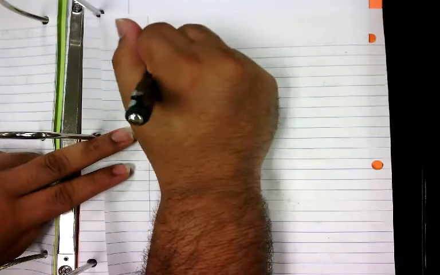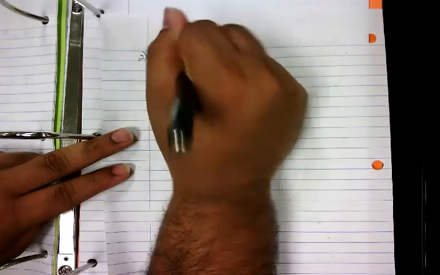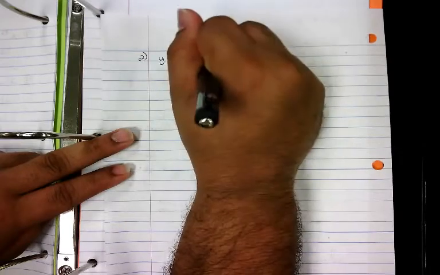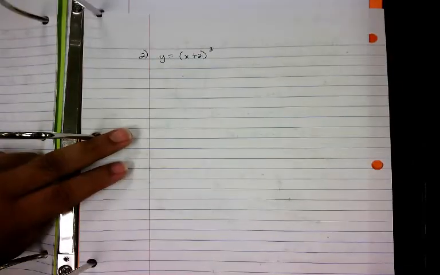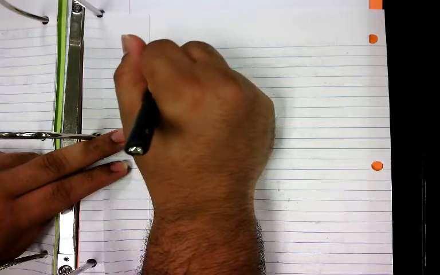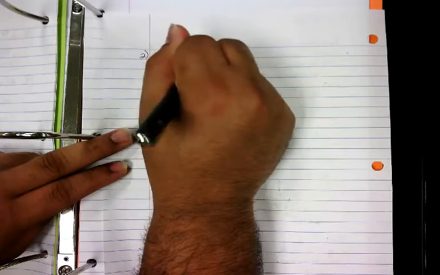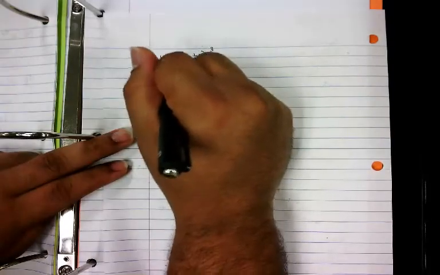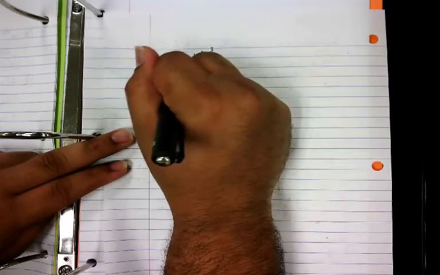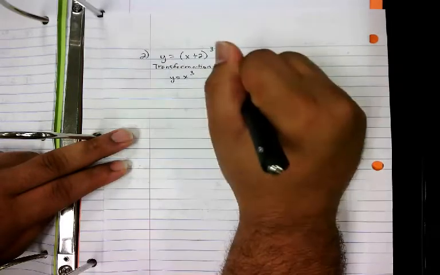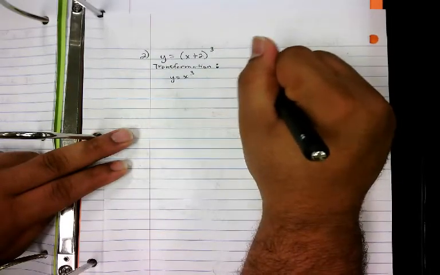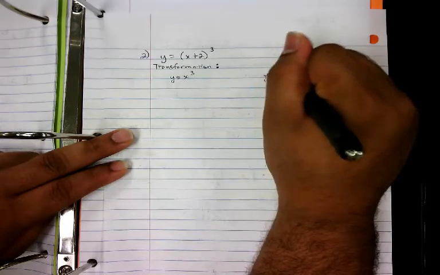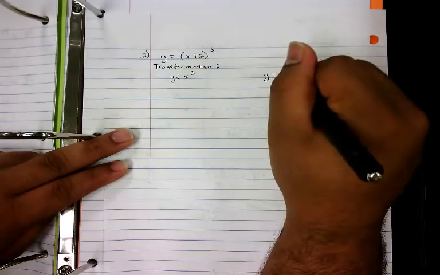Okay, we got example 2. We have y equals parentheses x plus 2 cubed. Again, I want to know what the transformation is. And we're going to have the parent function, which is y equals x cubed. Then you're going to have the transformation y equals x plus 2 cubed.